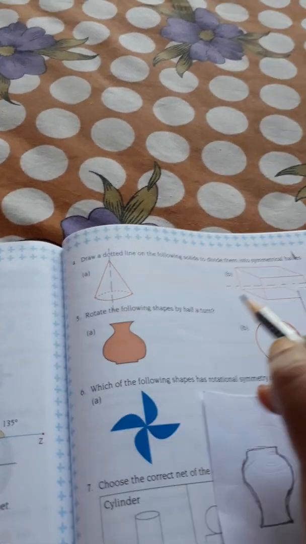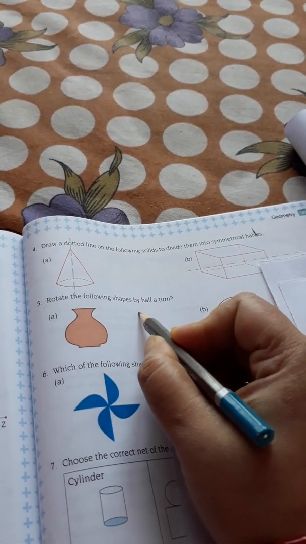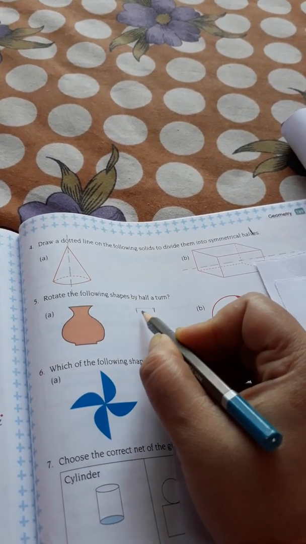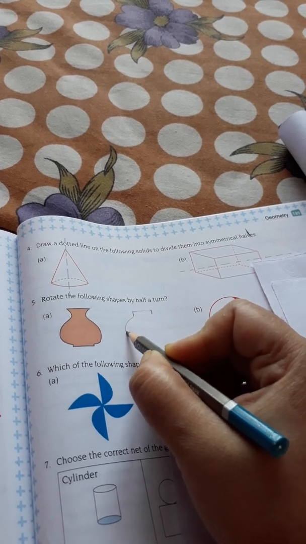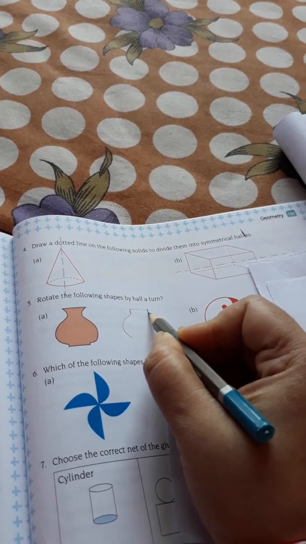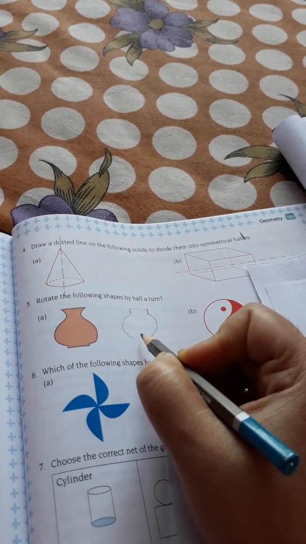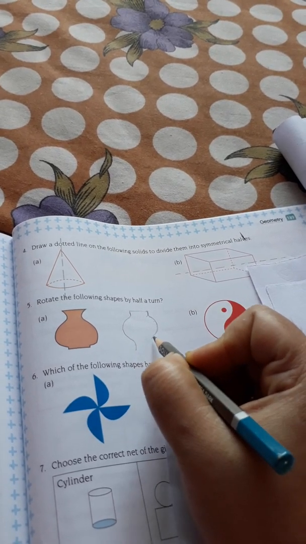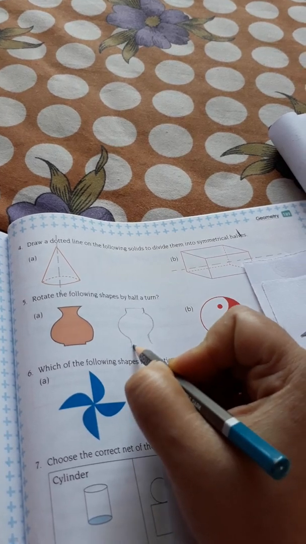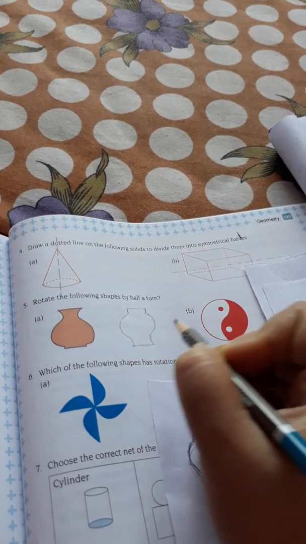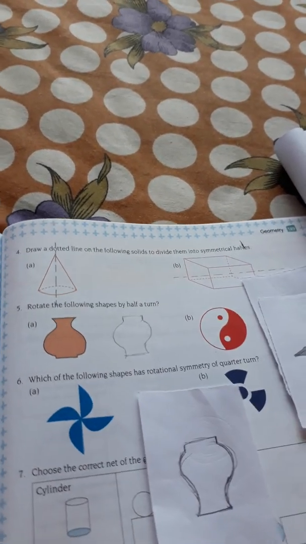So you have to draw it this way. And please students, don't draw in your book, draw in your copy. After taking a half turn, this looks like this.